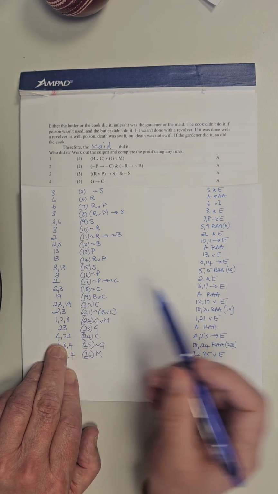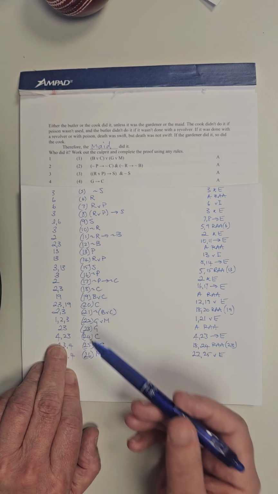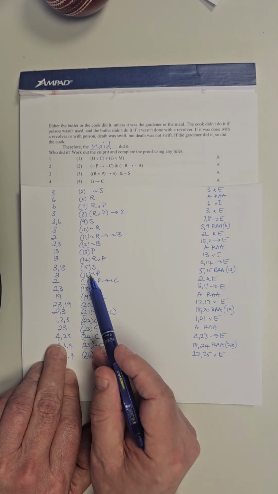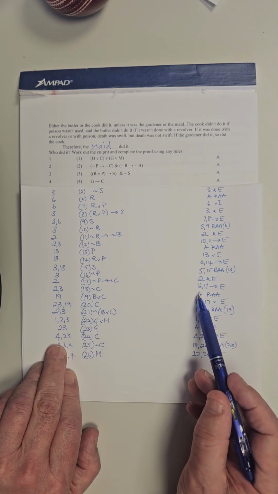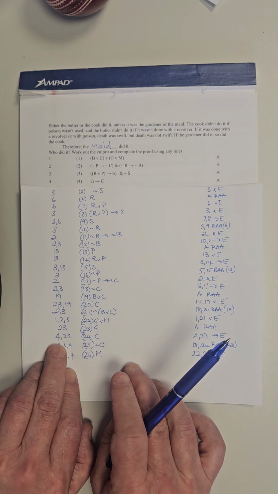so we get not P. Now we take the left conditional from 2, if not P then not C, and get not C by arrow elimination. The cook didn't do it.